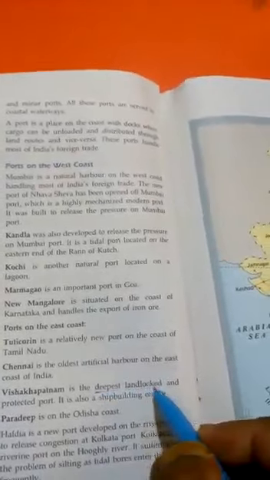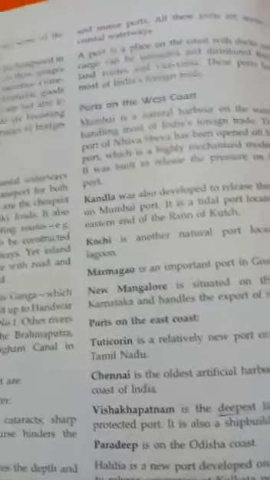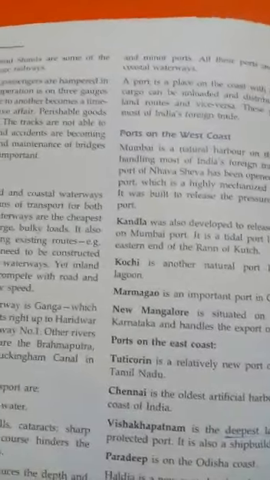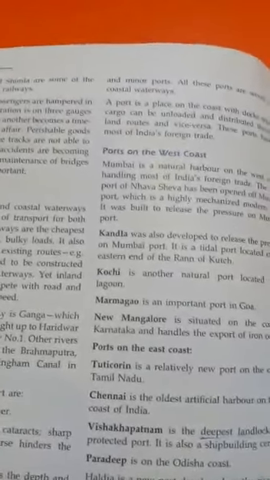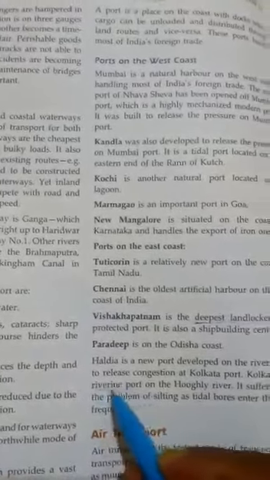Besides it, you will find Visakhapatnam. This Visakhapatnam port is the deepest landlocked, surrounded by land and protected port. And you will also find a riverine port. If the question is riverine port, then Kolkata.